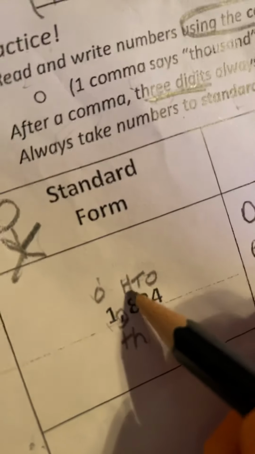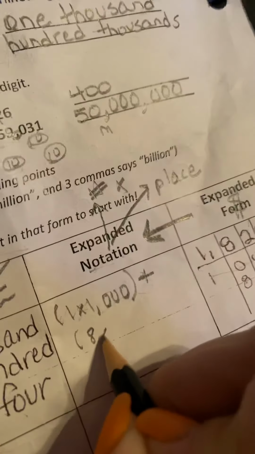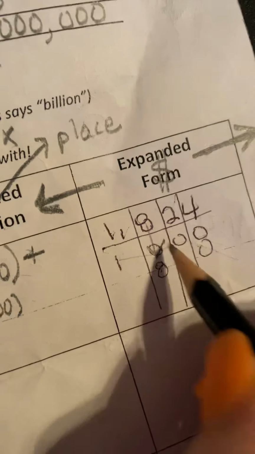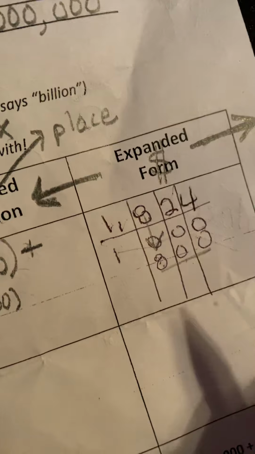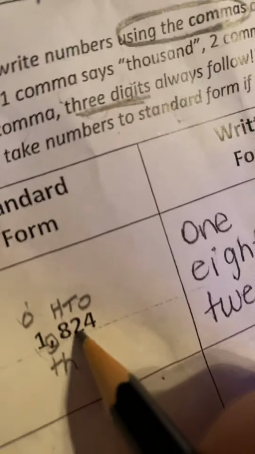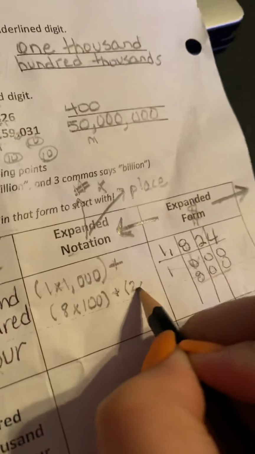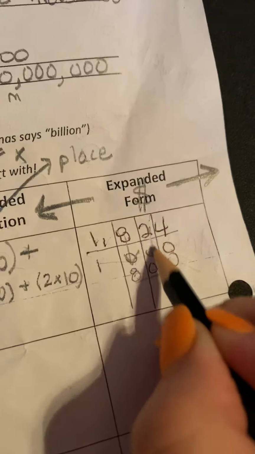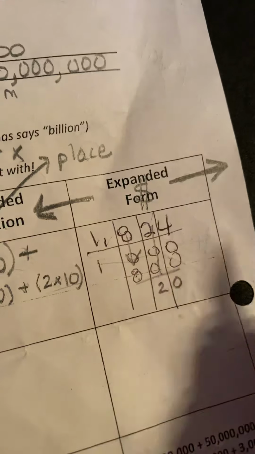Plus, if you've labeled it, you have 8 H's. What are H's? Hundreds. So write what you're saying. I have 8 groups of hundreds. Well, 8 groups of hundreds, drop your 8 down, is 800. Plus 2 T's. What are T's? Tens, yeah. If you have 2 groups of 10, how much do y'all have? 20, yeah. You drop the 2 and add a 0. 20.